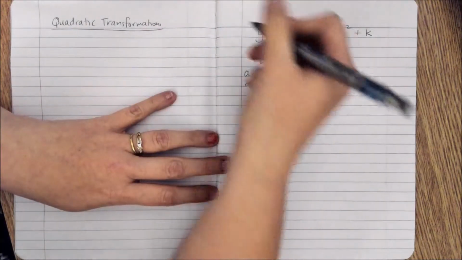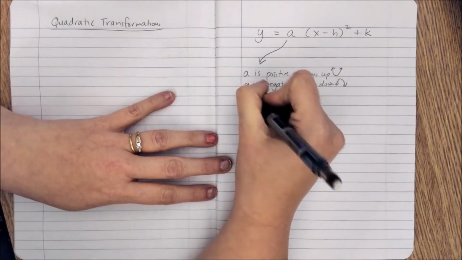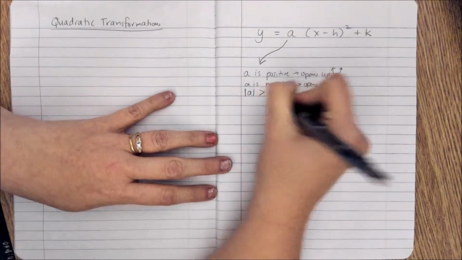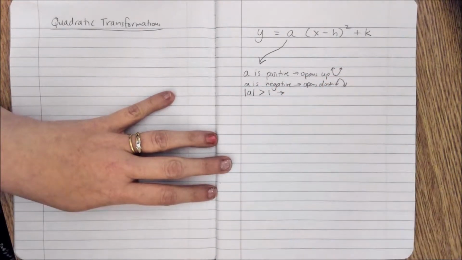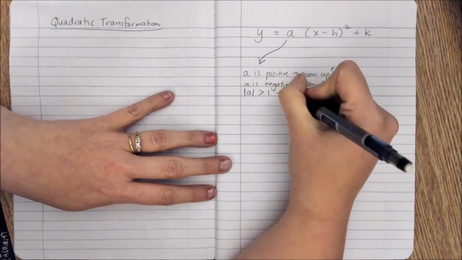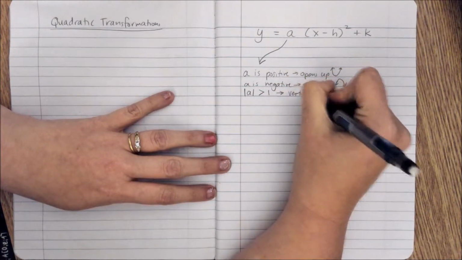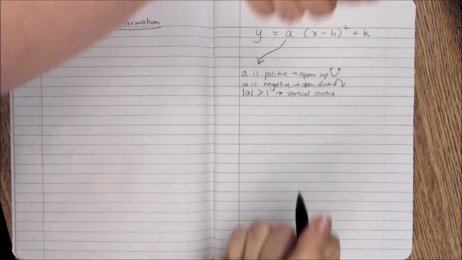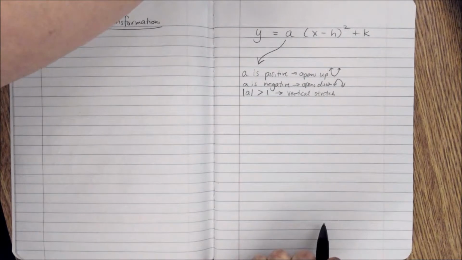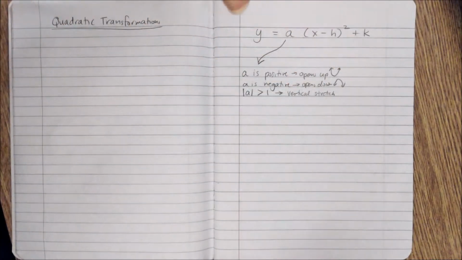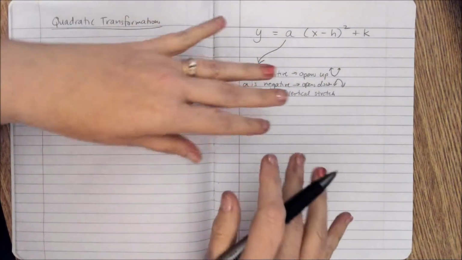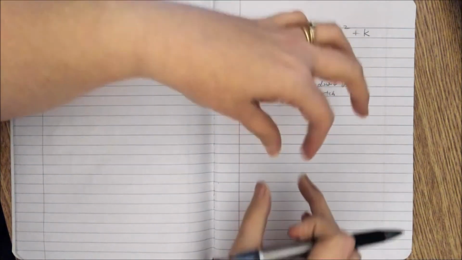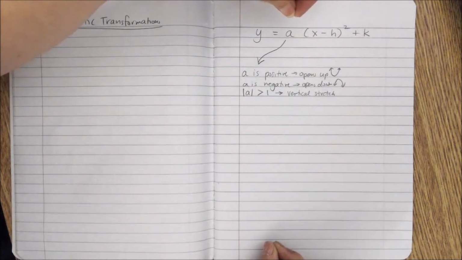The second thing that A tells me is the absolute value of A. So if the absolute value of A is greater than 1, then I have a vertical stretch. So that means I'm taking my parabola and stretching it like this. So it's going to get narrower and taller, like everything's going to get tall and skinny. Just like if you take a photograph and you stretch it, not on the corner, you stretch it like this, everything gets real tall and real skinny looking.